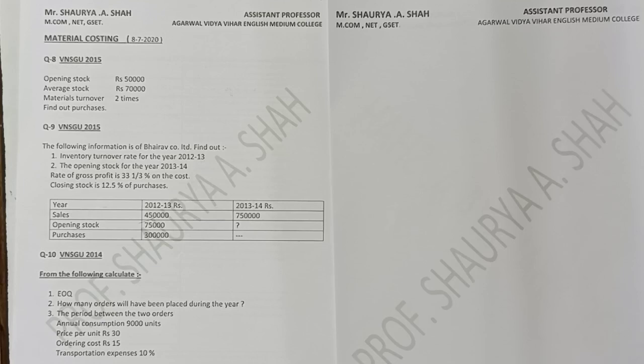Dear students, in the last lecture, we had solved 3 university sums regarding your material costing. I hope now you all must be very much familiar with the chapter and the sums we are solving. I hope you are clear with the questions which we are doing, right? Same type of questions will be repeated in the university exams also, students. So you need to be clear with the 6 types of formulas that we are using.